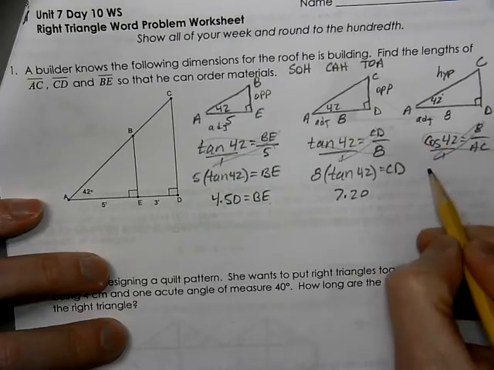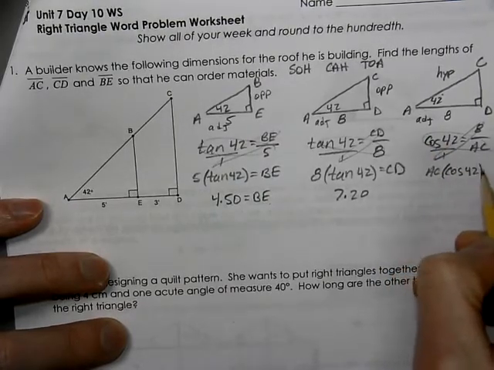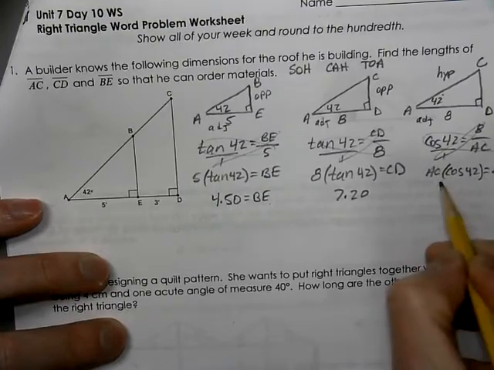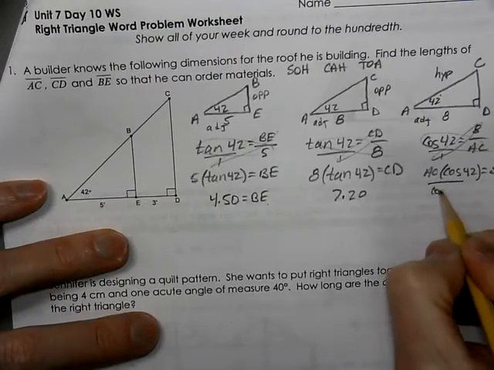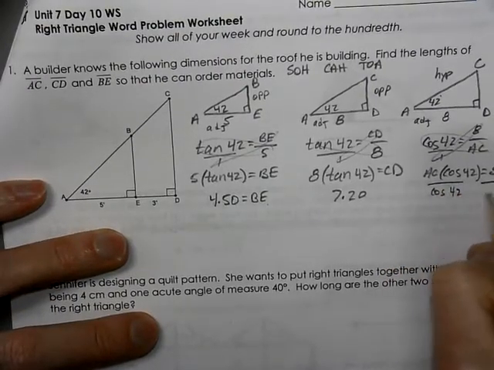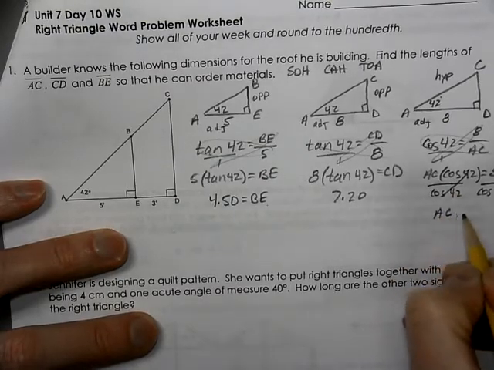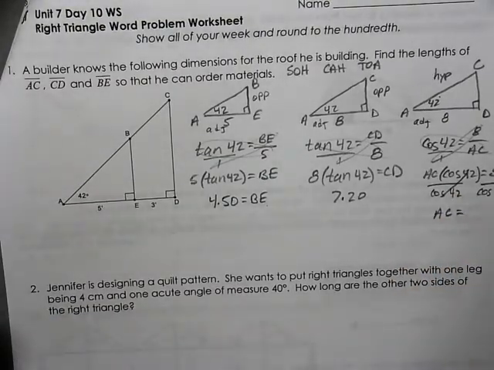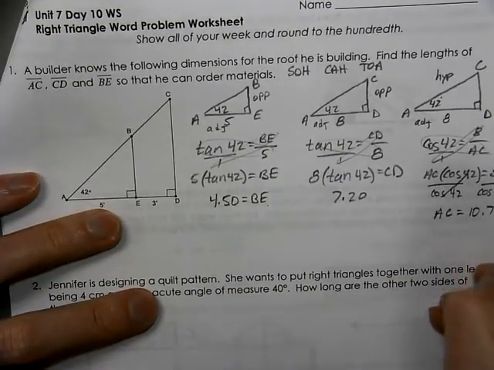Cross multiply. Now notice this time we're trying to get AC by itself, so we're going to divide by the cosine of 42. And when solving for that, we come up with 10.77.